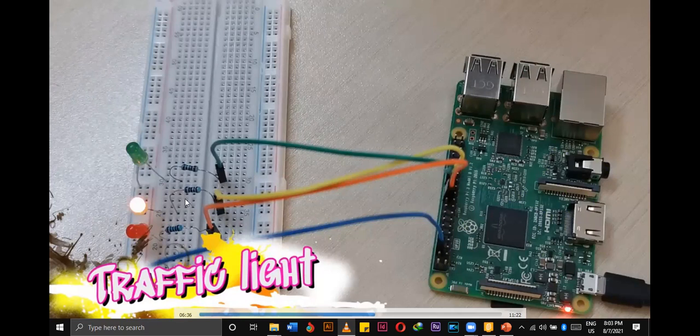But here it is not the case to achieve the traffic light system. It is not about achieving the traffic light system. It is learning the Raspberry Pi system. That is why I'm going to explain this one.